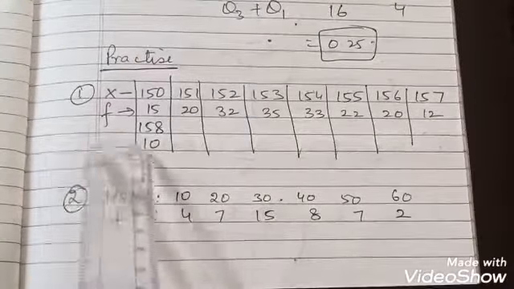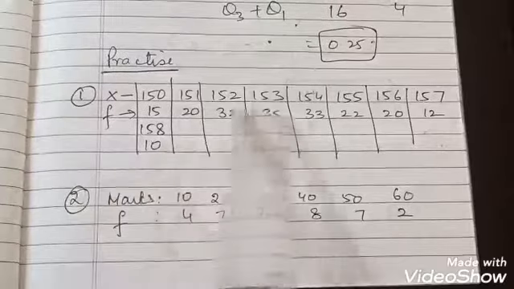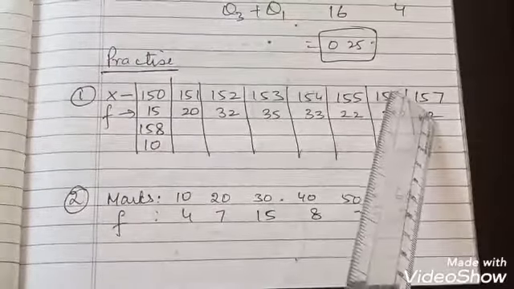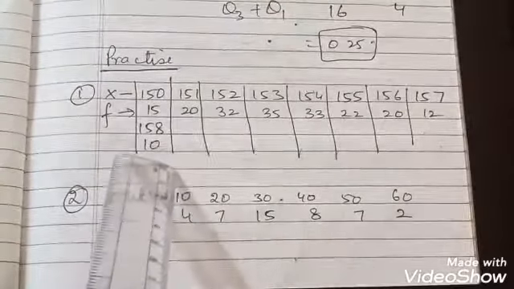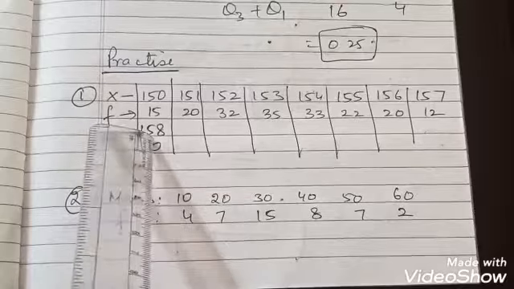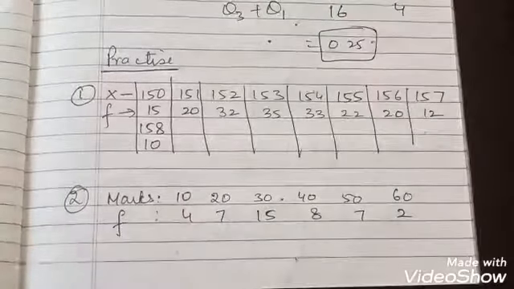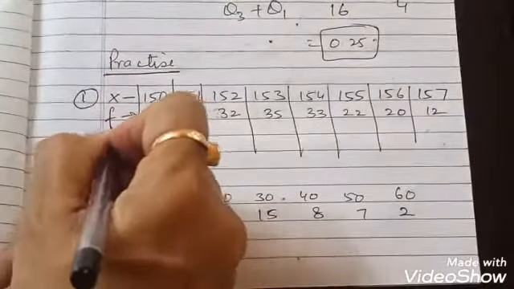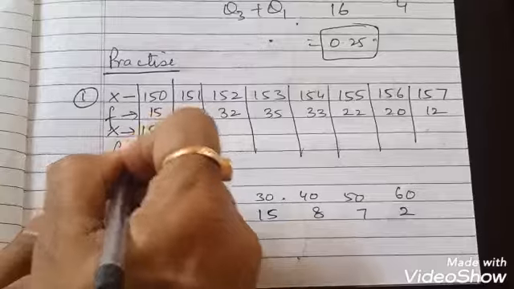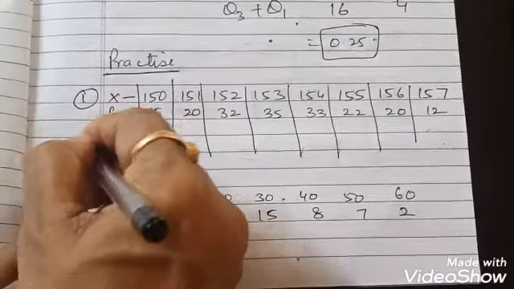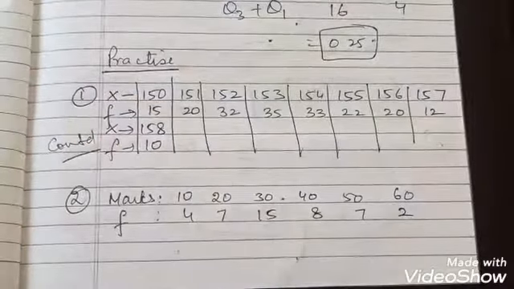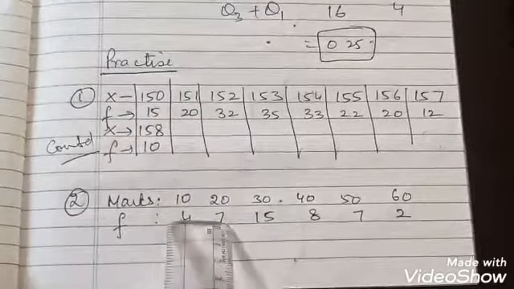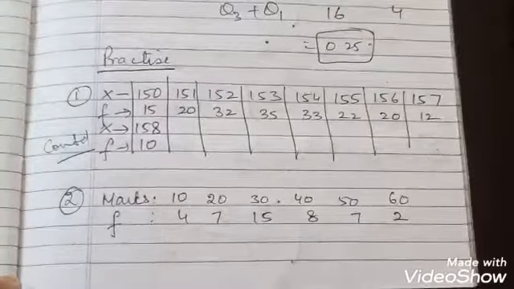Do both. This x which is 158 was supposed to come after 157. Because of less space, I have written 158 here and I have written x here. This is your x and this is your f. I am writing continued so that there is no confusion. And this is your second sum, marks and frequency.